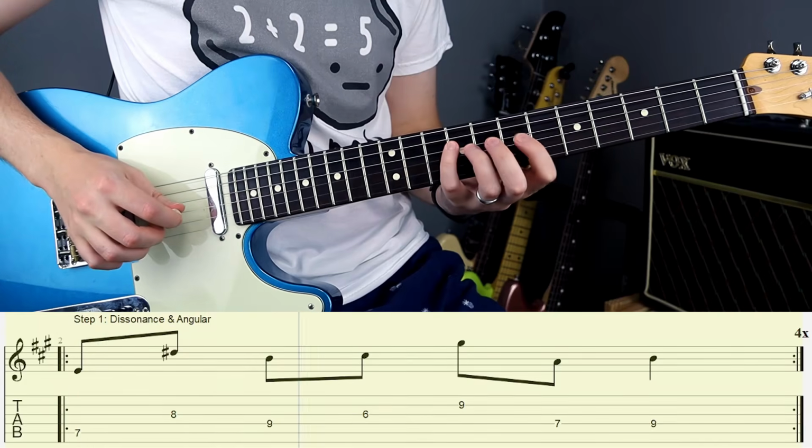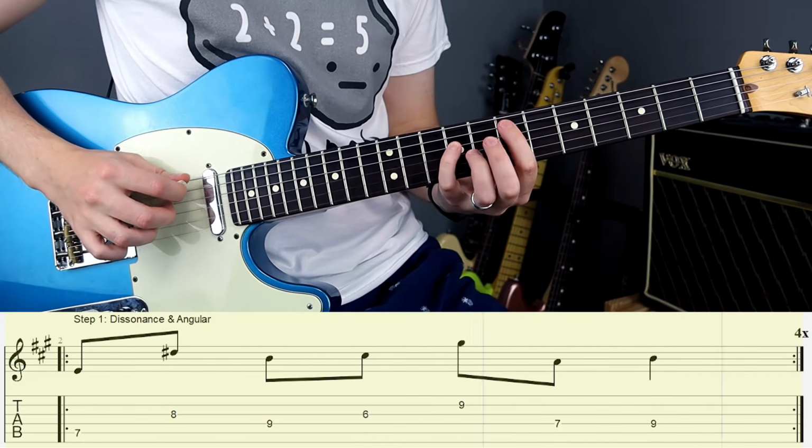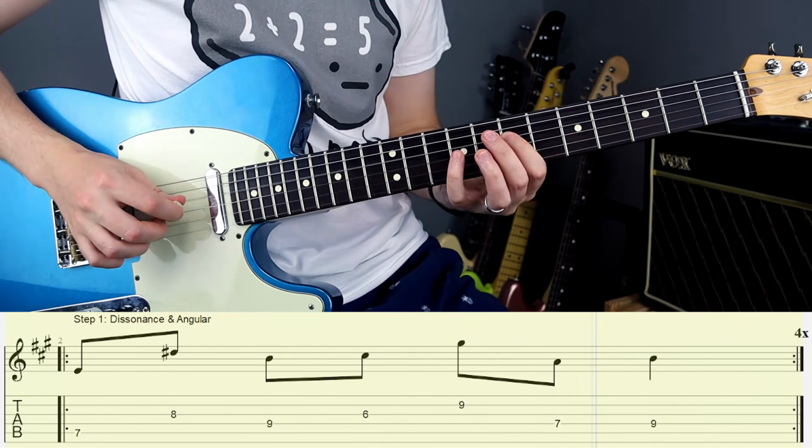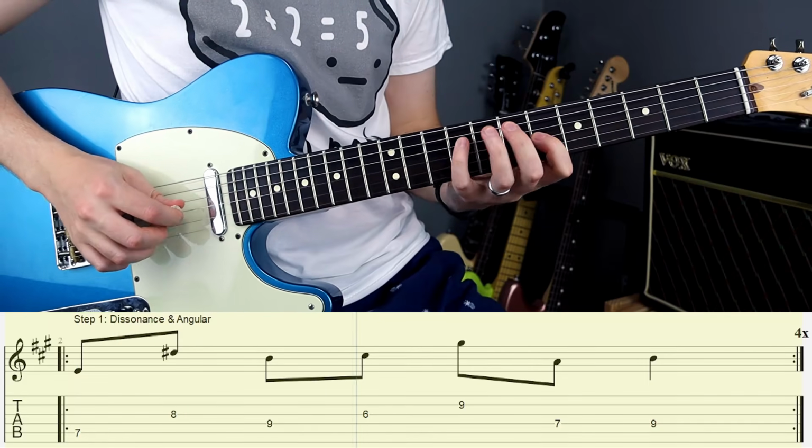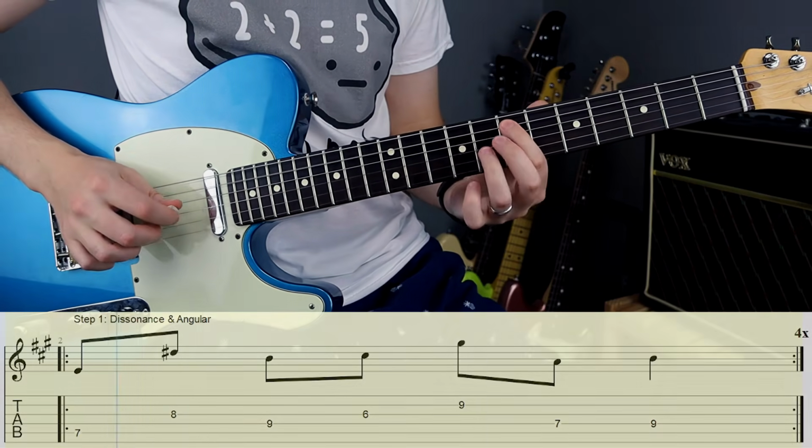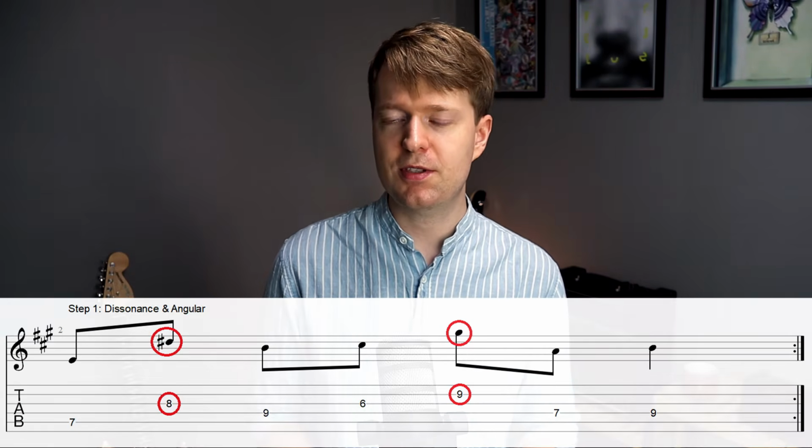And if we were to introduce some kind of dissonance to this melody, it would already start to sound more like a math rock style riff. And all I've done in this melody is change 2 of the notes. In addition, because I've changed these 2 notes, now the riff has become more angular sounding.